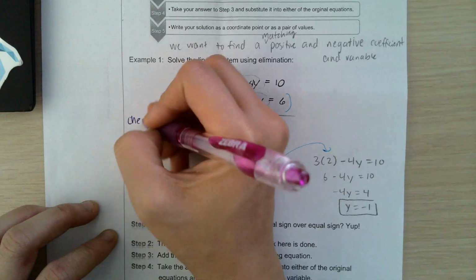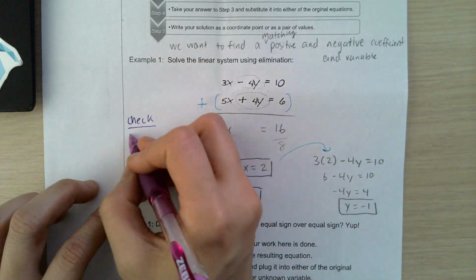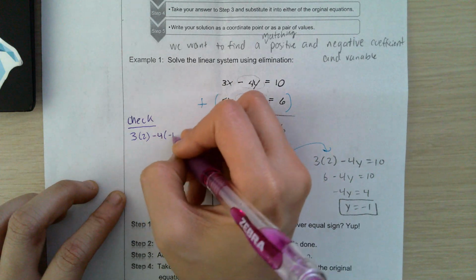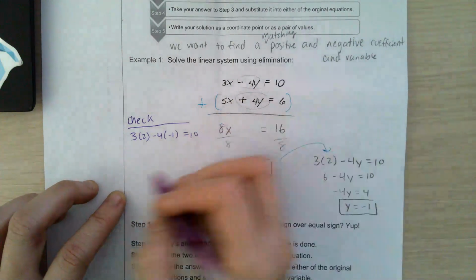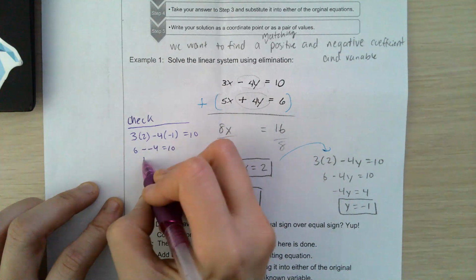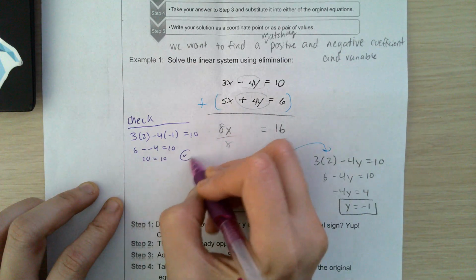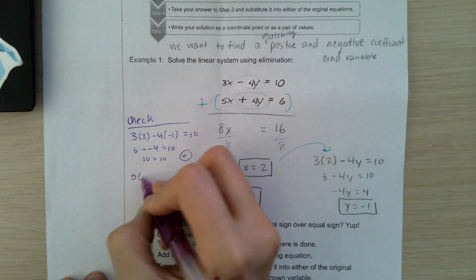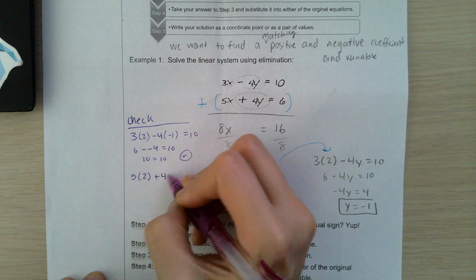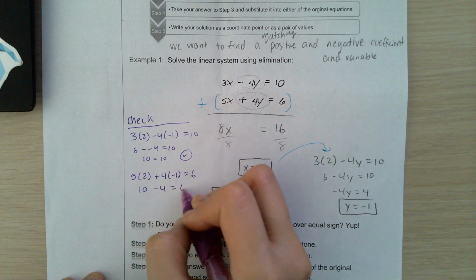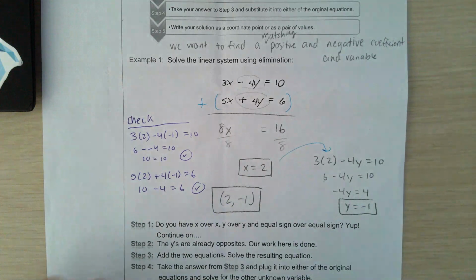So we have 3 times 2 minus 4 times negative 1 equals 10. So we have 6 minus negative 4 equals 10, which is 10 equals 10. So we know it works for the first equation, and then we're going to check for the second equation. So we have 5 times 2 plus 4 times negative 1 equals 6. 10 minus 4 equals 6. That works, right? So this is how I know I got it right.